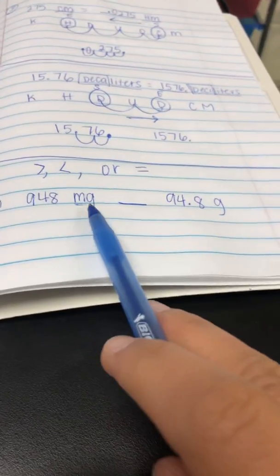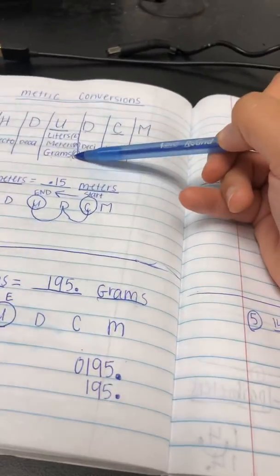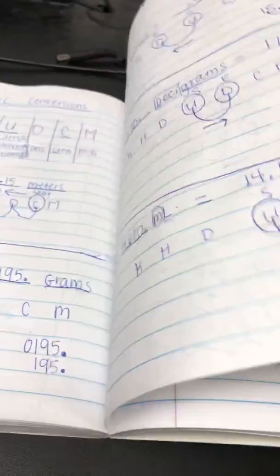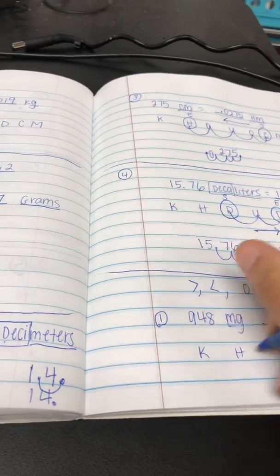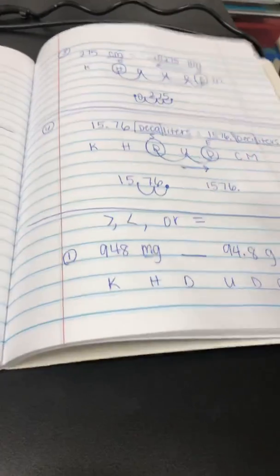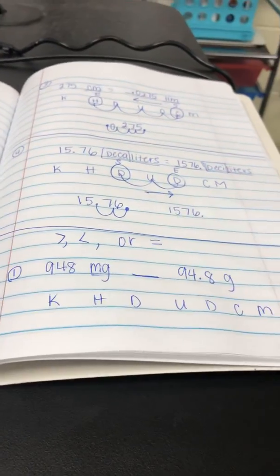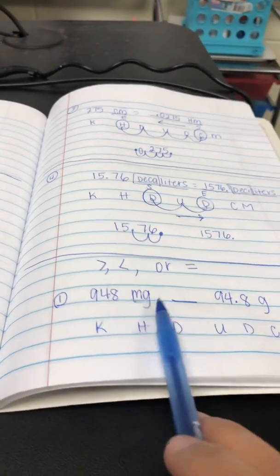Well, because the G stands for grams for both, and grams is one of the units that King Henry measures, that tells me that all I'm going to do is write down my letters for King Henry died unexpectedly drinking chocolate milk. Now, this is a little bit different because they both have numbers and the letters.